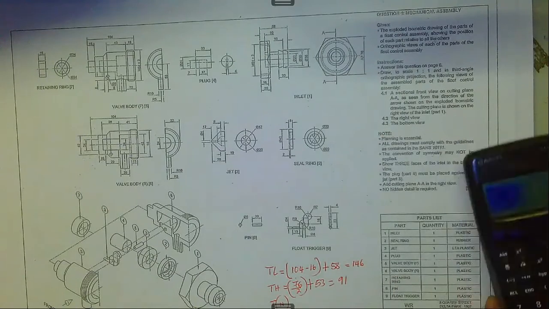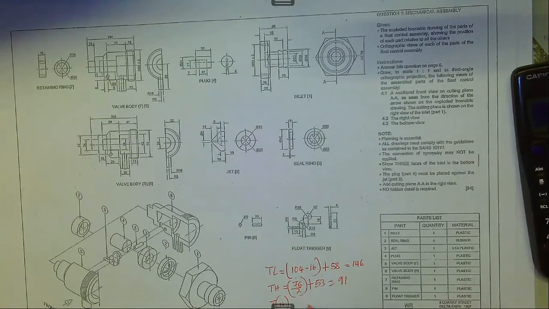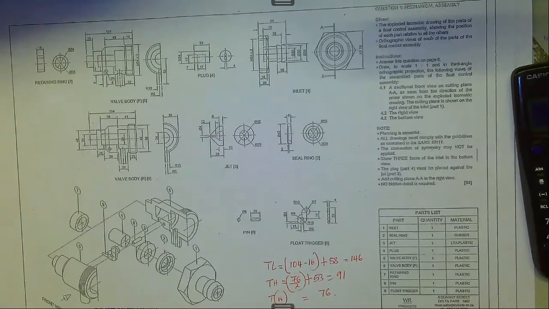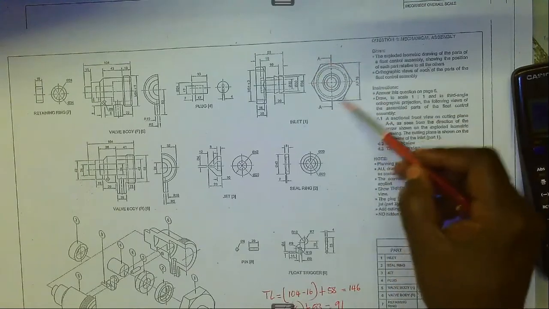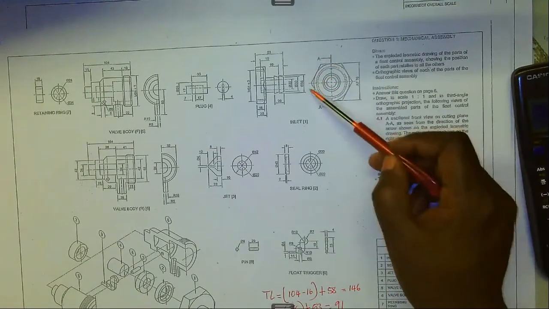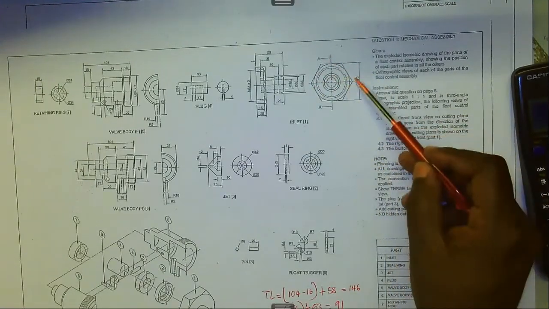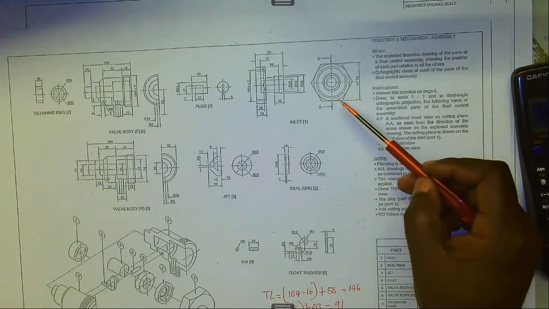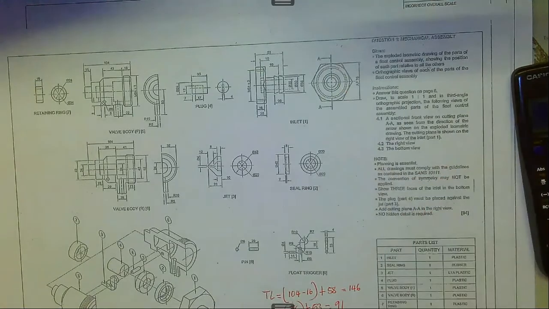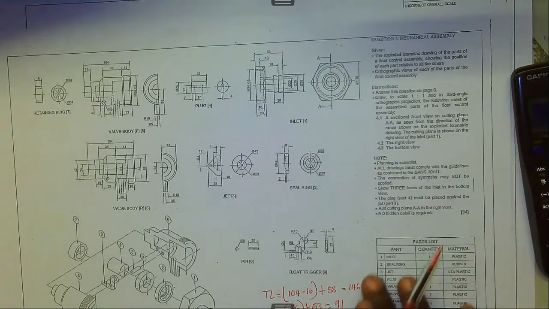So for now, we are going to use that as our tentative width, but we know that it will change if we construct that. The size of this hexagon can only be defined by construction, so we are going to make sure that we leave enough space for that.